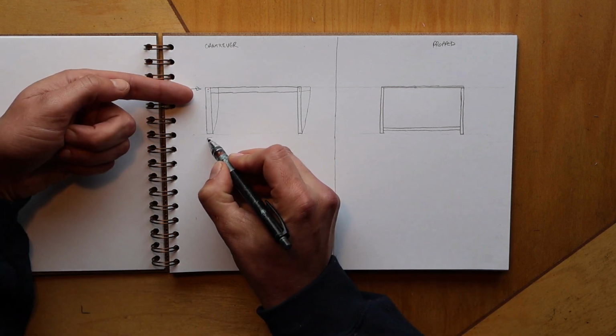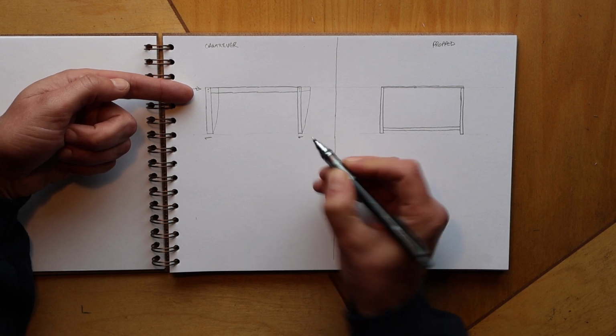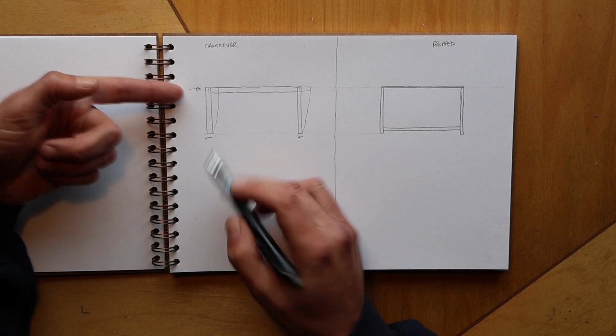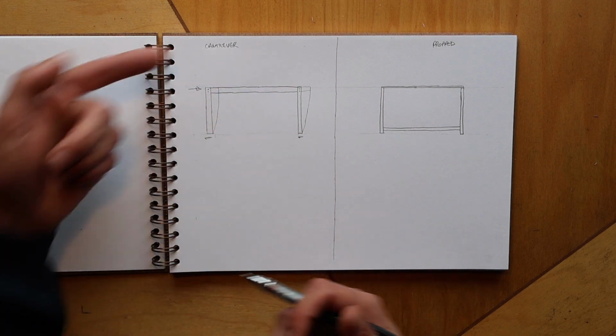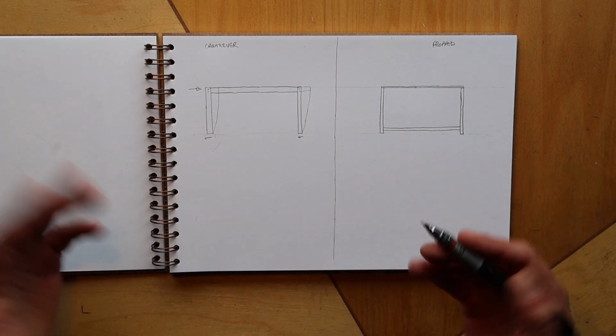We are getting a resisting force from the friction of the feet here and here. And that causes these legs to bend. And then once we overcome this frictional force, as I was just saying, the table just moves. So this frictional force is really all we're caring about. Not that we can really calculate it.